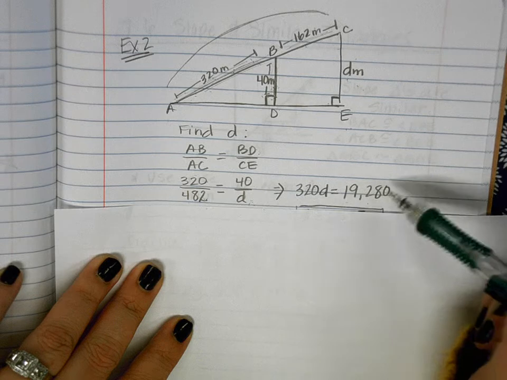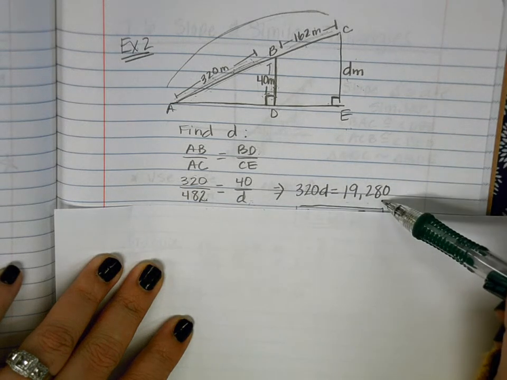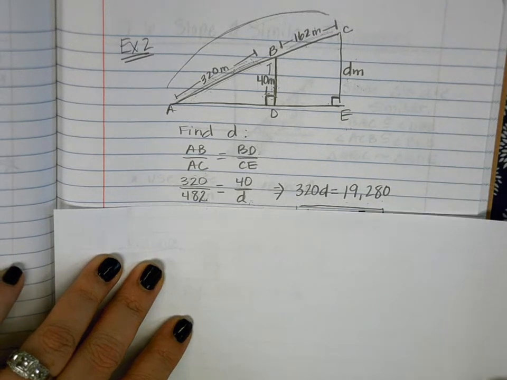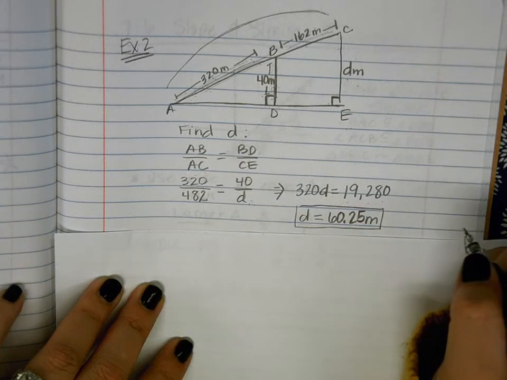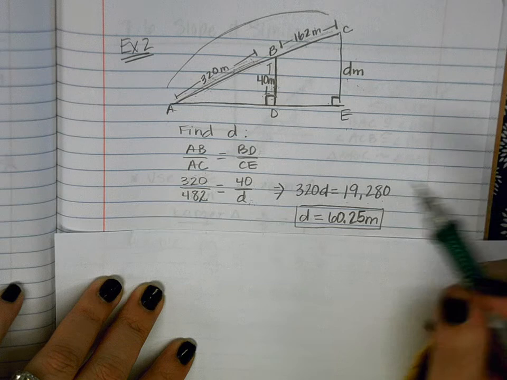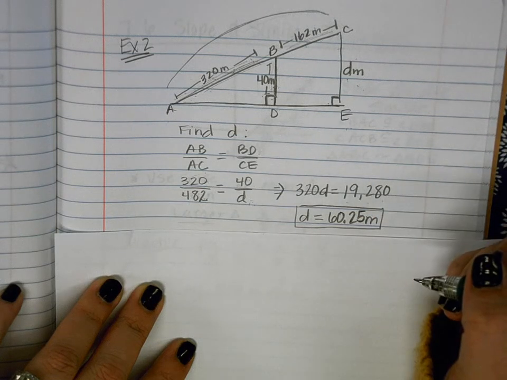Okay, and then I multiplied. So 40 times 482 is 19,280. 320 times D, and then divide by 320. And you get 60.25 meters. Or you could see that 40 times 8 is 320, right? But you're going to end up with a decimal, so it's better to cross multiply and divide.